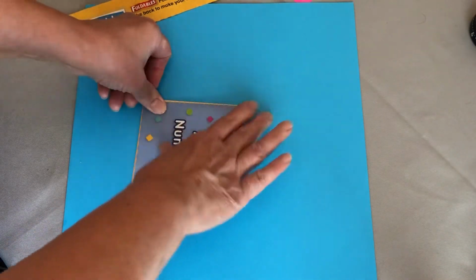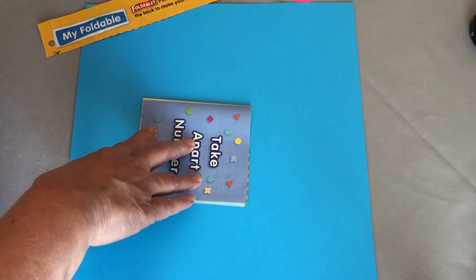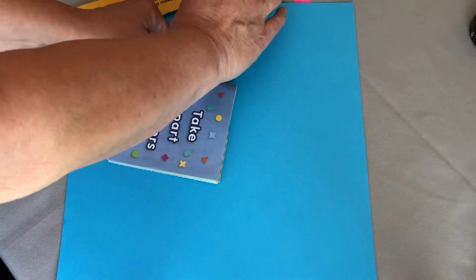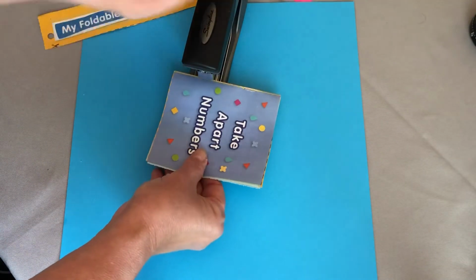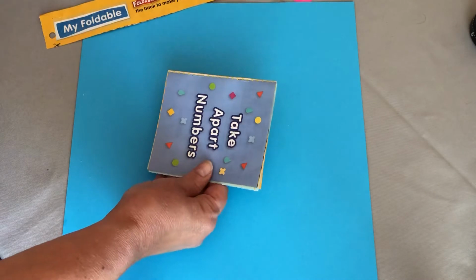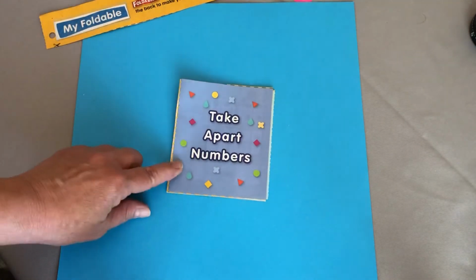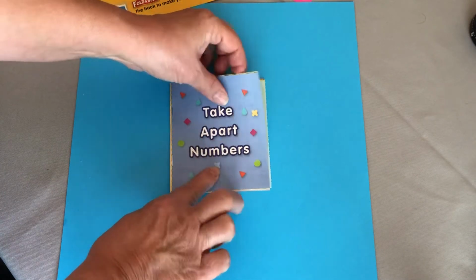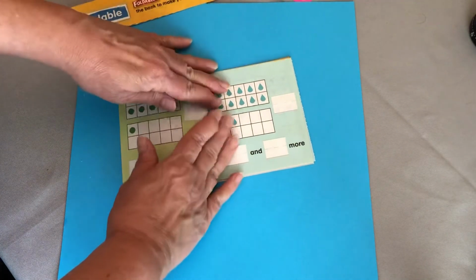If you have a stapler, you can staple it, or otherwise you can just make a little hole and put a string or just attach it in some way inside. You can sew it together actually with some needle and thread. Okay, so I put 2 staples, and here's what your book should look like. Take apart numbers. Ooh, that's the fun one.